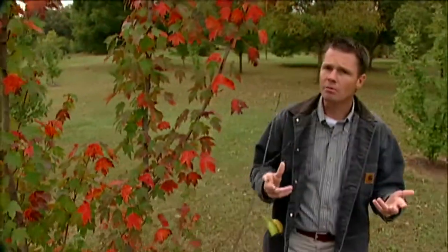Another thing that is important to point out is that sometimes trees or shrubs that are well maintained, if they're well watered and well fertilized throughout the growing season, their fall color can be delayed. They'll stay greener a little bit longer. This explains why sometimes a tree outside the fence may color up a little bit quicker.